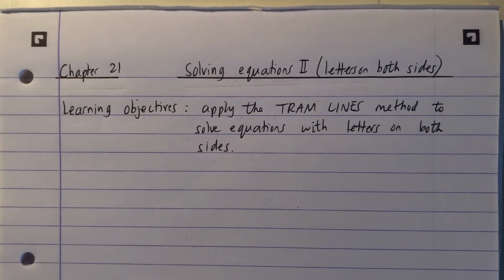We are studying solving equations. We had a slight detour last time when we were simplifying algebraic expressions, but we're back to solving equations. This is part 2. The main difference today is the letters are going to appear on both sides of the equal sign, so a lot different to the ones we've been solving recently.